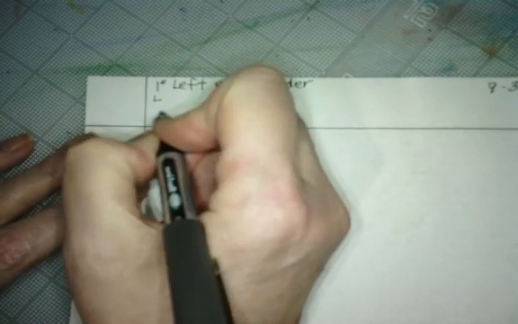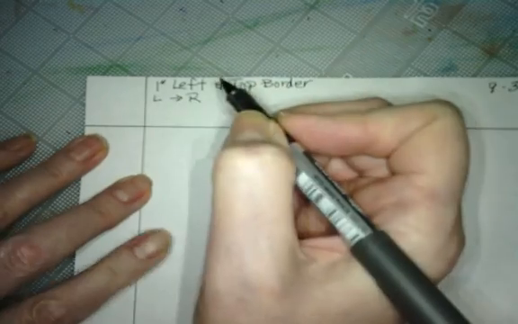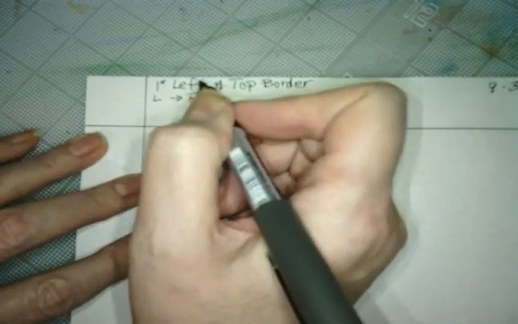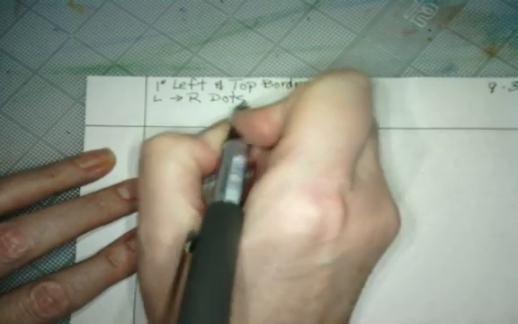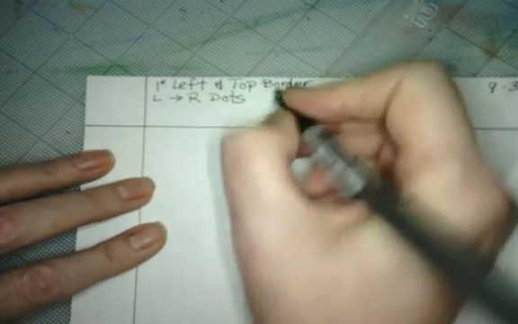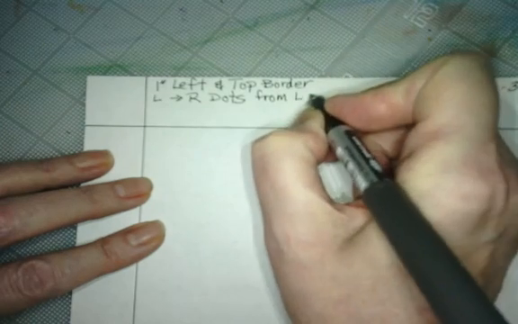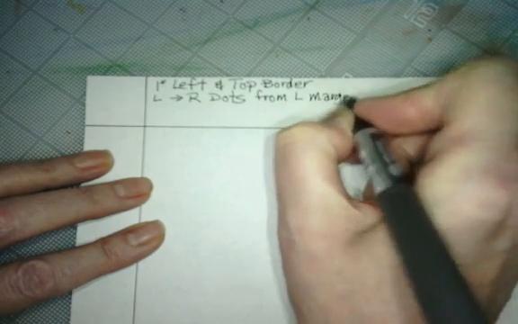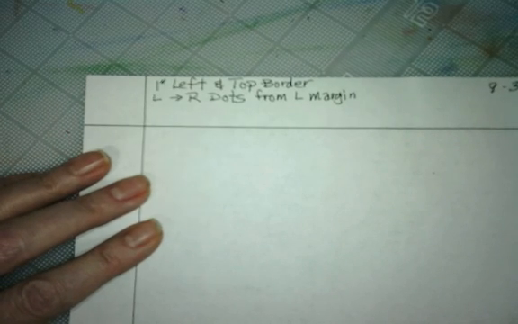Then we're going to go, L means left, 2, R means right, dots from the left margin. I love that shorthand stuff. Okay, what in the world does that mean?